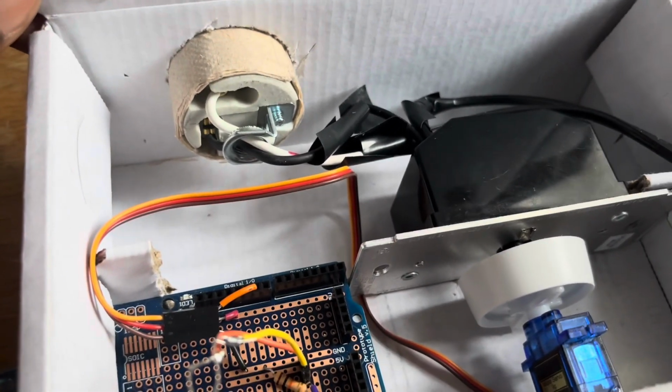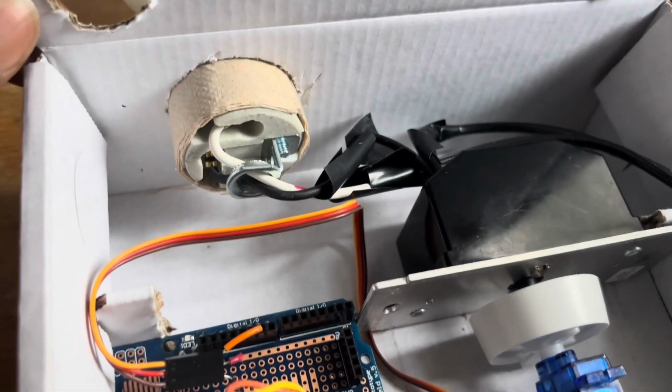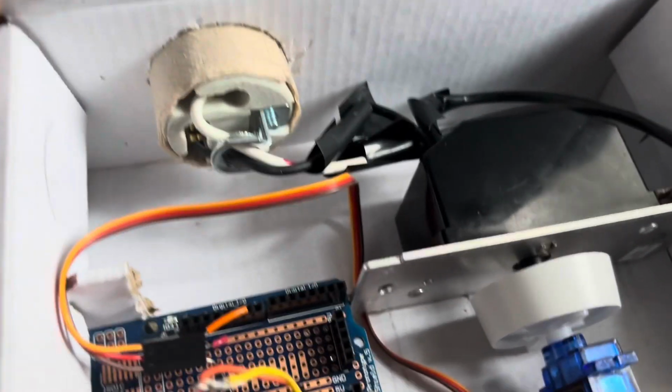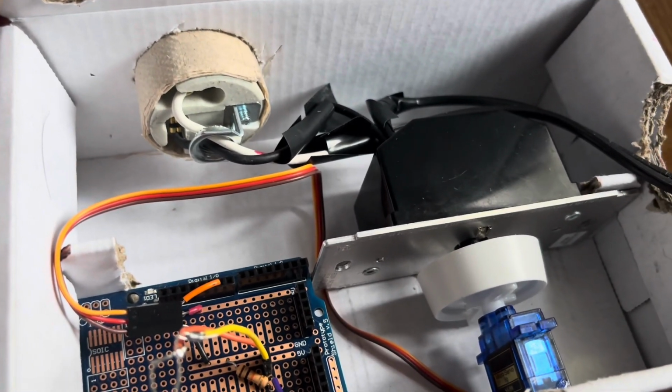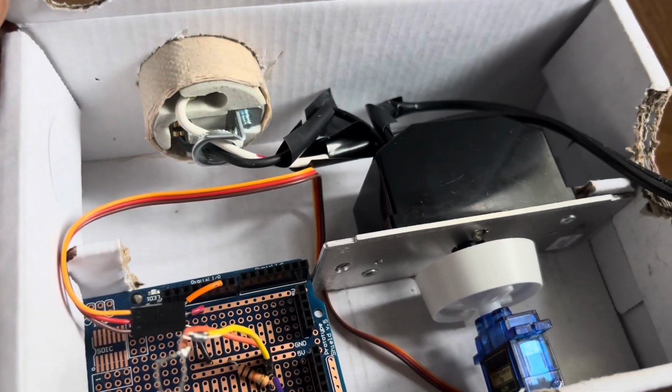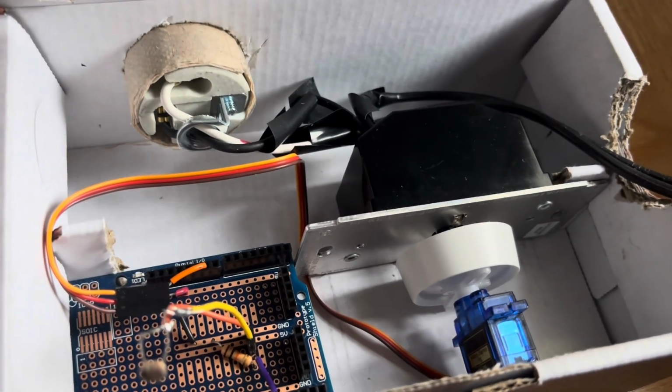So anyone trying to build such a device, these are the connections that are made, and in truth it's very simple to make.